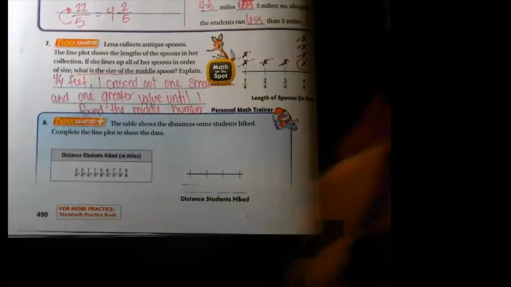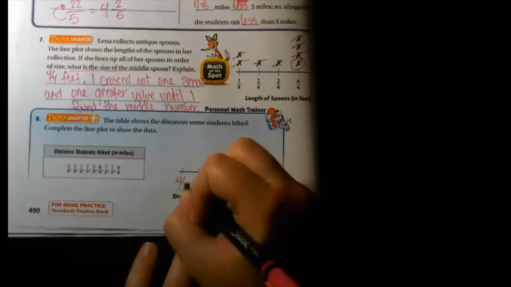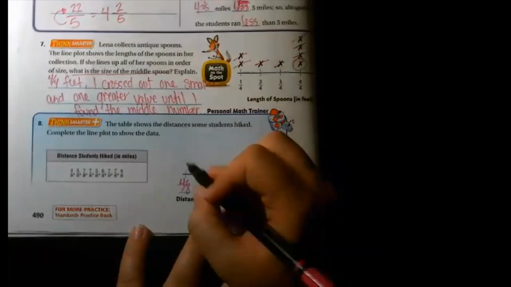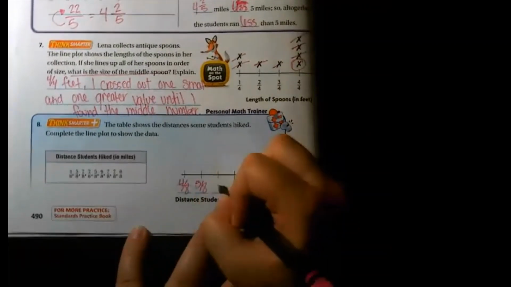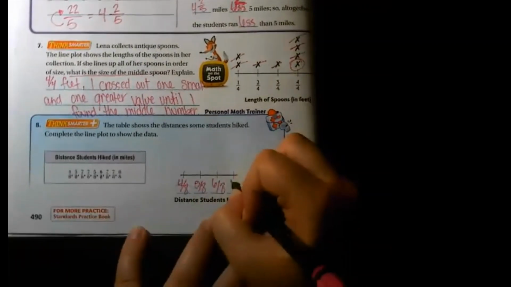All right, so as I look, first thing I want to look at is my denominators, and all of them are the same. They are all 8. So now I just have to look at my numerators, and I'm going to pick the smallest number and move upwards from there. So if I look, my smallest number is 4/8. And I see 5/8, 6/8, and 7/8. I just need to put my X's in my chart for where they go.